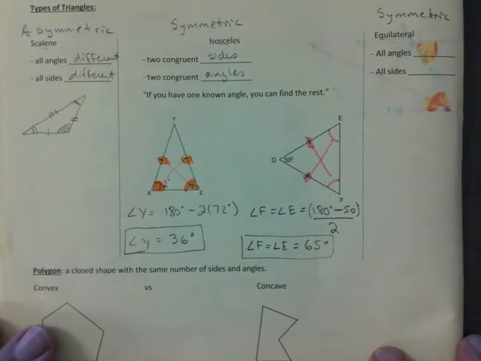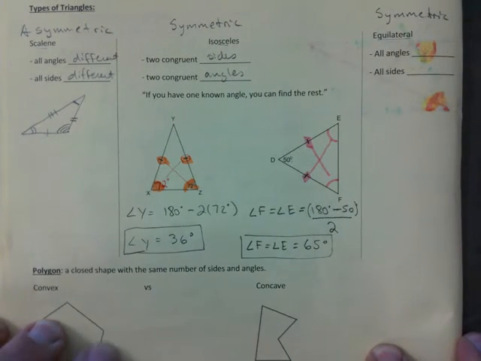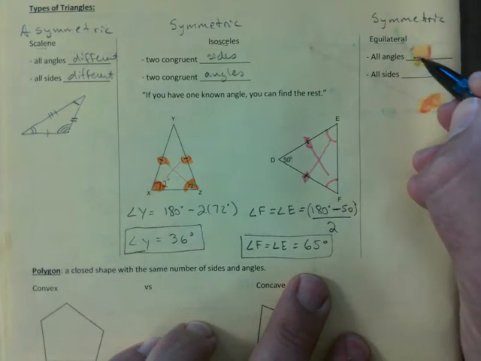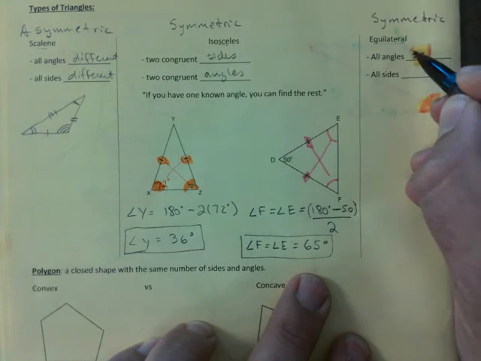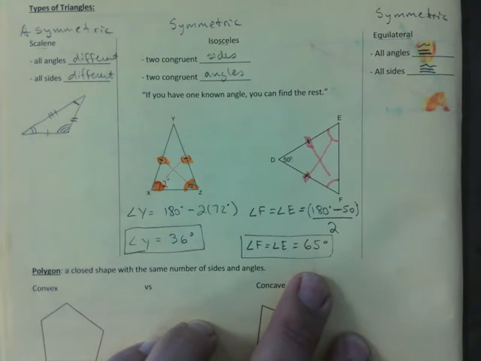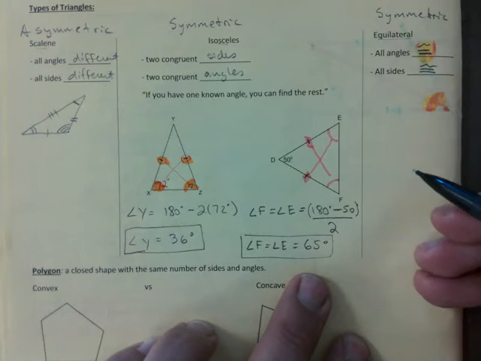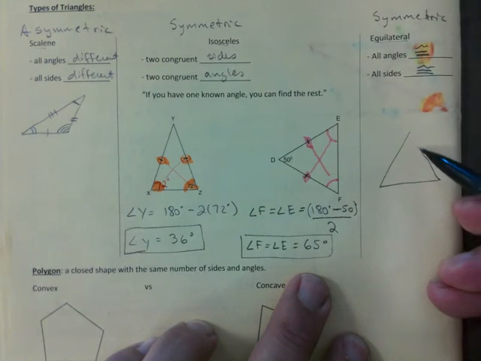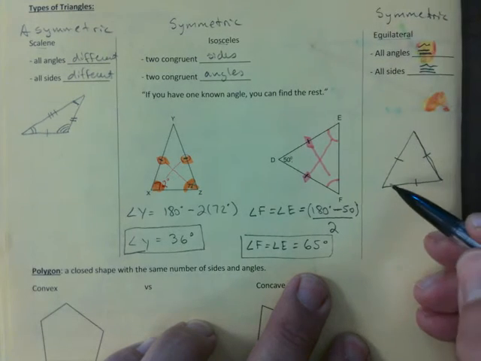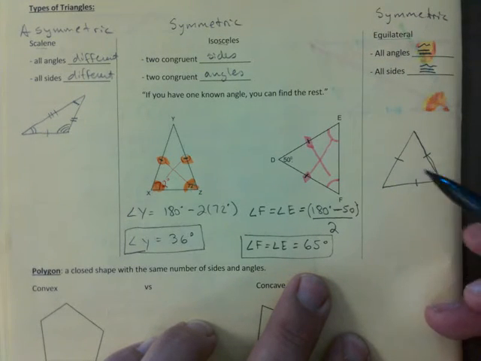That should be a blast from the past, right? And then this one, all angles are congruent. All sides are congruent. That looks pretty bad there. It bled through from the other side. And so that's just your classic, all sides are the same. Therefore, every single angle across those sides has to be the same.